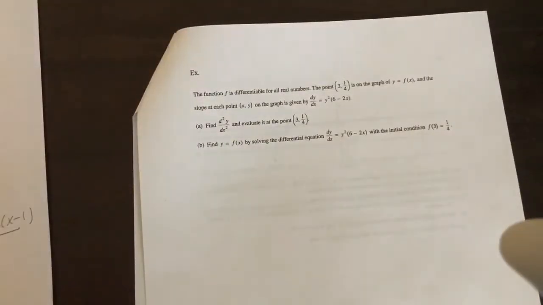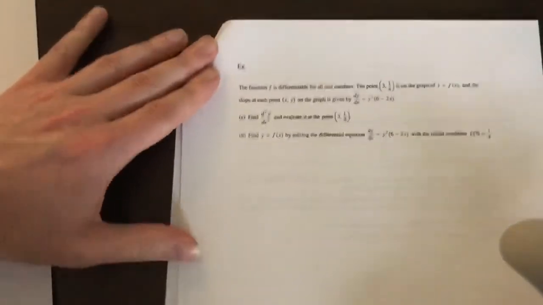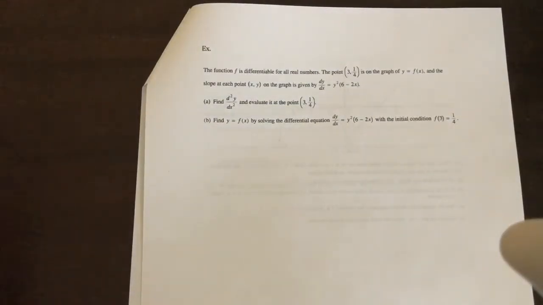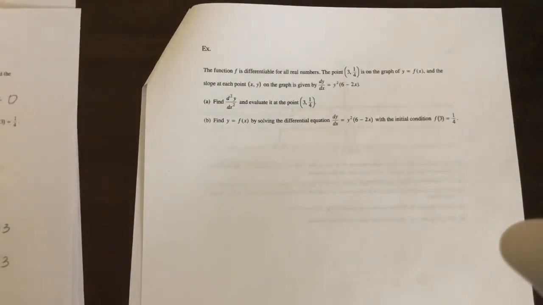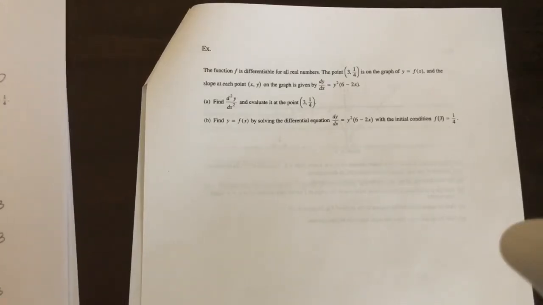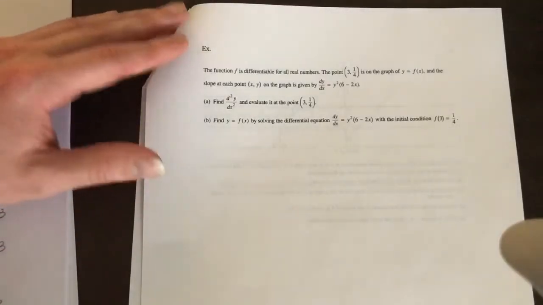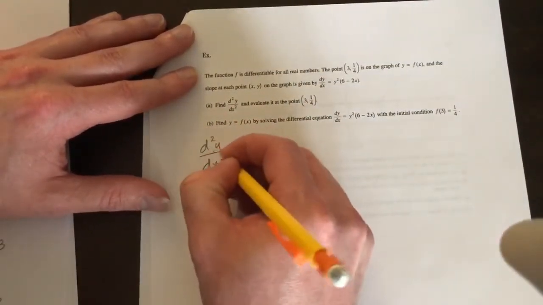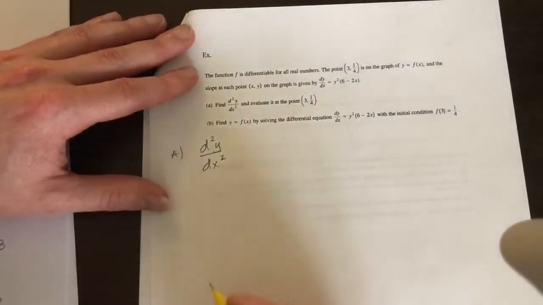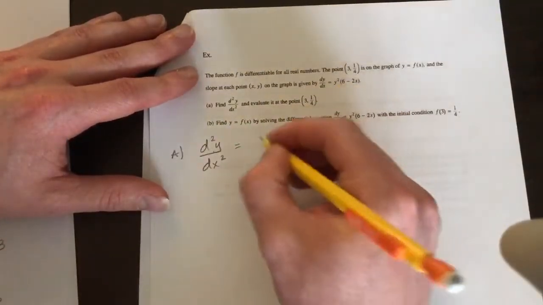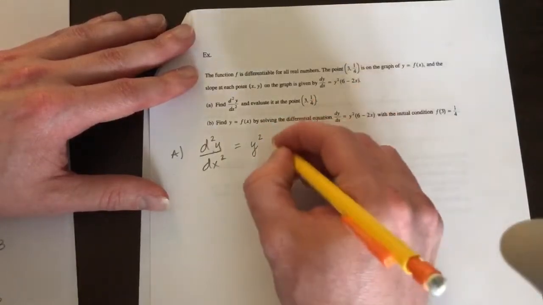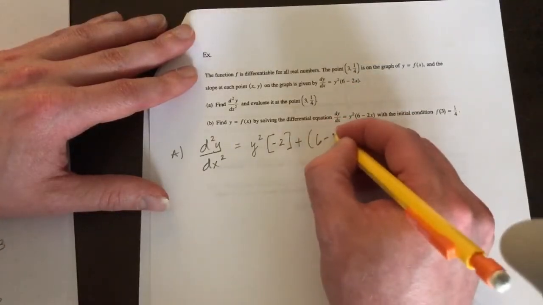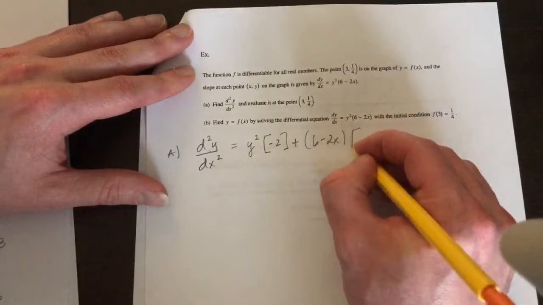Okay, next question. It says the function f is differentiable for all real numbers. The point (3, 1/4) is on the graph of f of x, and the slope is given by dy/dx is equal to that. So it says you want to find the second derivative. So the second derivative of this function, we're going to write the first, derivative of the second, plus we're going to write the second term, derivative of the first.